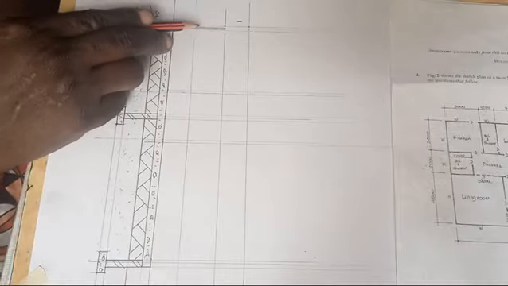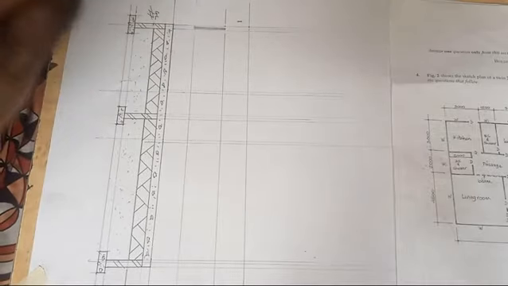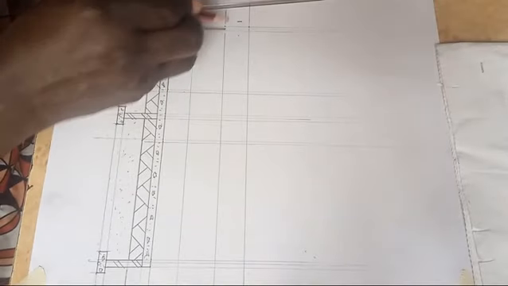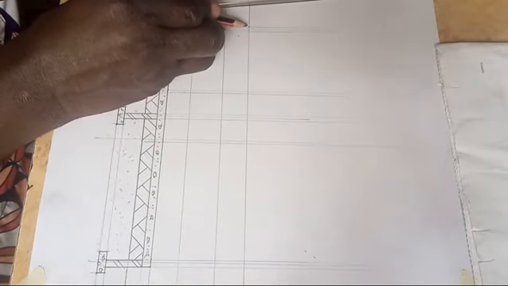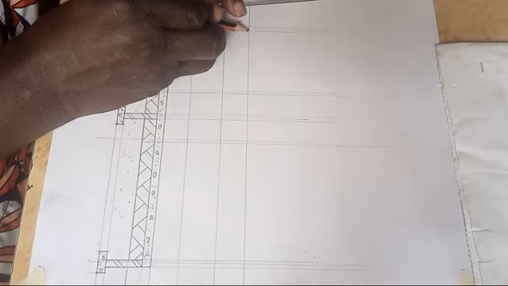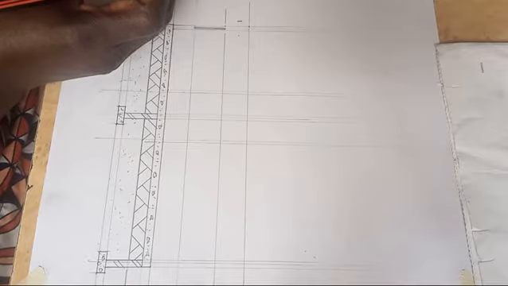Then since it is a window in section, it must have lintel at the top. And what's the size of our lintel? Our beam lintel is 225 by 225 concrete at 2.1 above floor level, and that's the level of the door, so it's directly above the door. So 225 by 225, the width is 225 and the height will be 225. Remember, instead of 225 I said we should use 200, so that means the height that we're going to use will be 200.